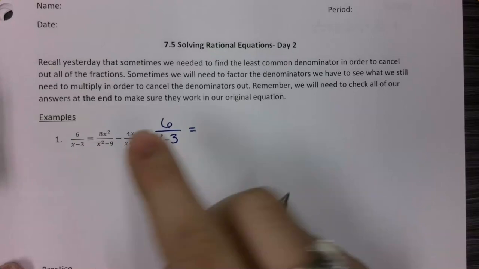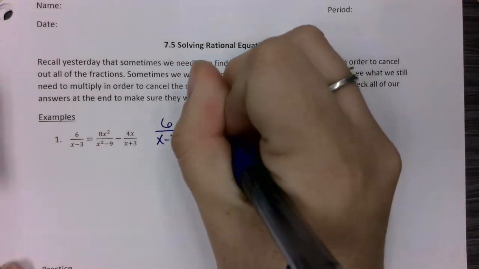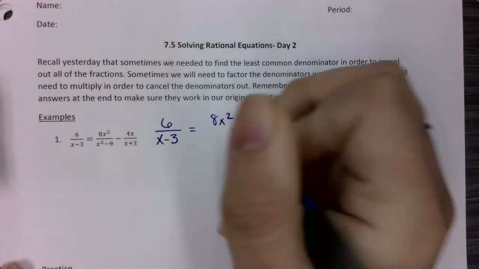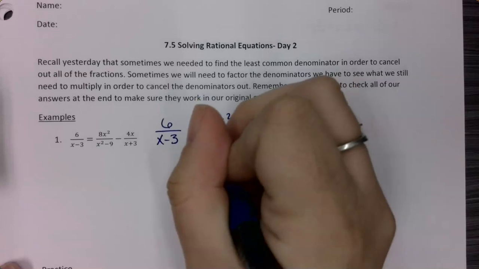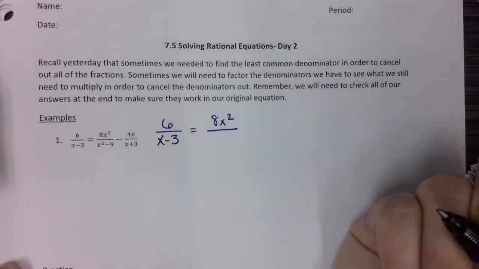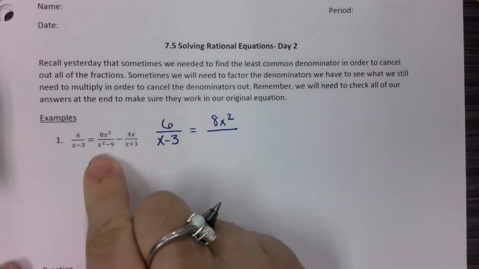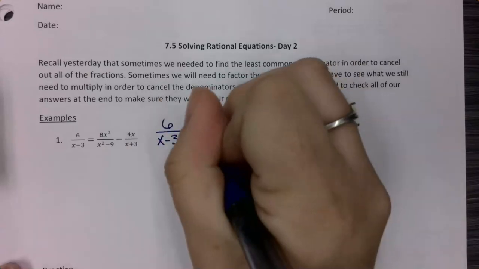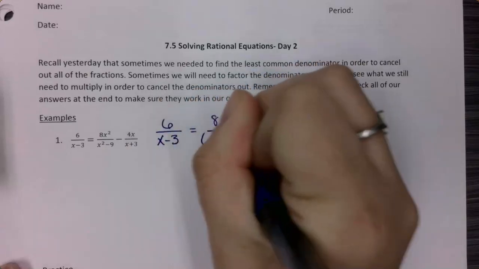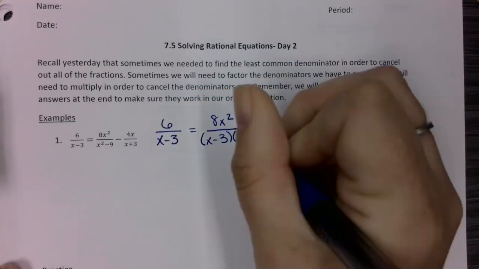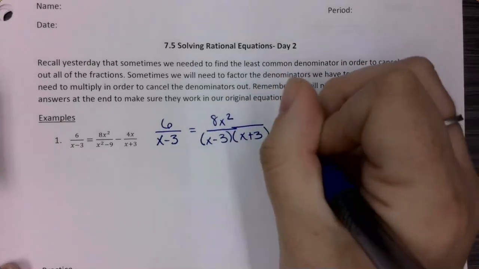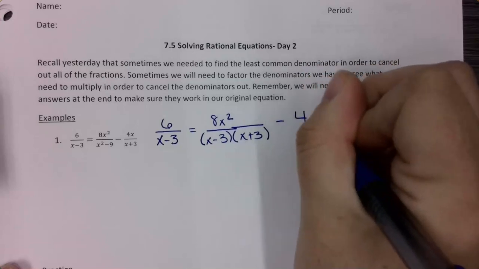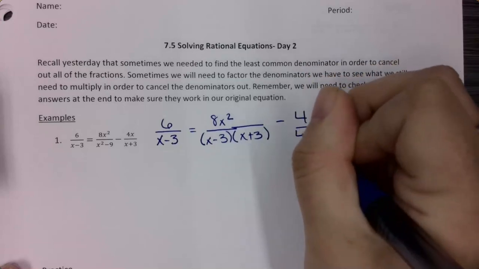Then the second one, can I factor x squared minus 9? What does it factor to? Just 3? Yep. So when I have two terms, it gives me one positive, one negative. And then I still had my last term, which doesn't factor anymore.